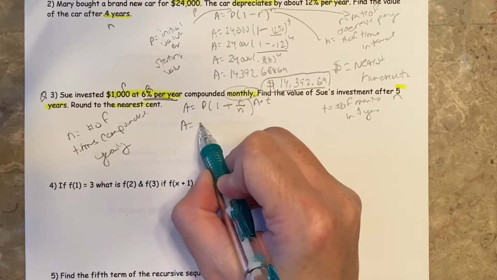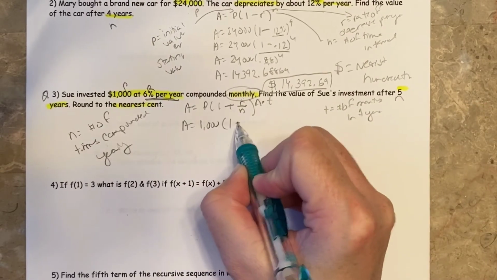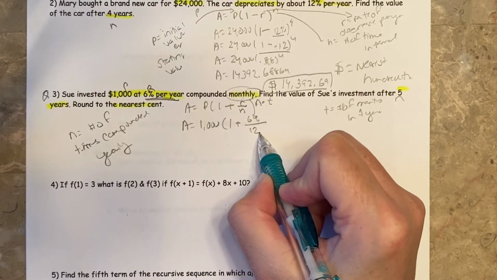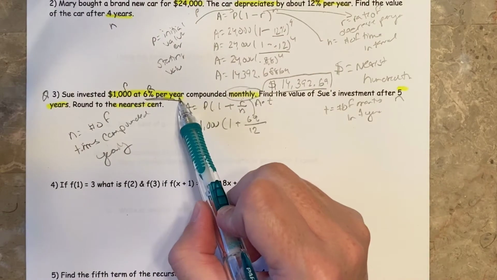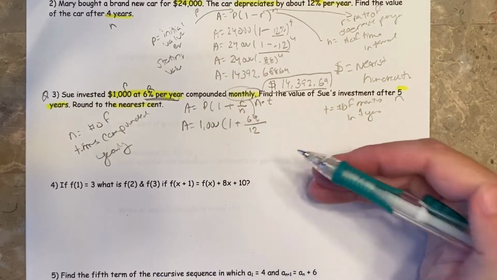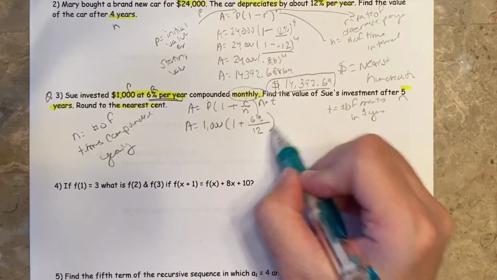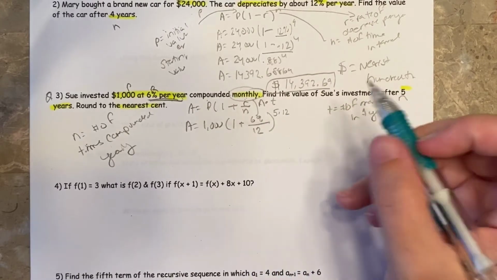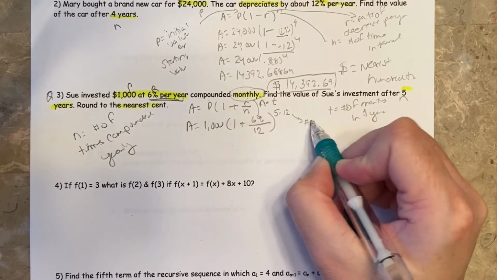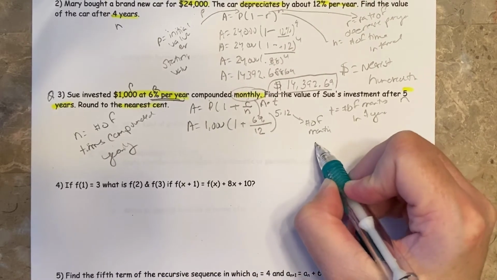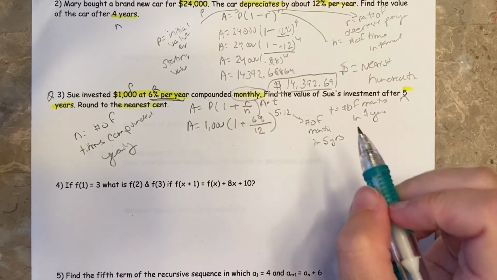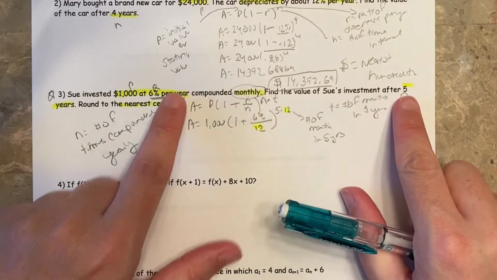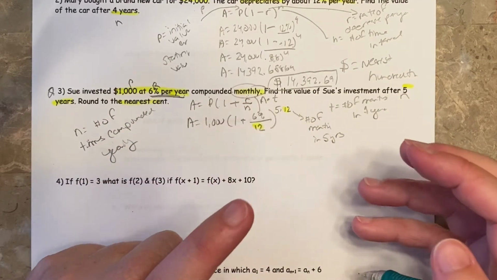So if you remember in class, this is what we did. We did 1 plus 6% over 12, right? So 6% per year, but compounded monthly means you get the percent each month. So we're going to divide it by 12 to figure out how much it is per month. And then we're going to take our 5 years and multiply it by 12, because this is the number of months in 5 years. All right, so this is a little bit extra stuff we have to do, the dividing by 12, multiplying by 12, and that's because both of these are years, but it's compounded monthly, okay?